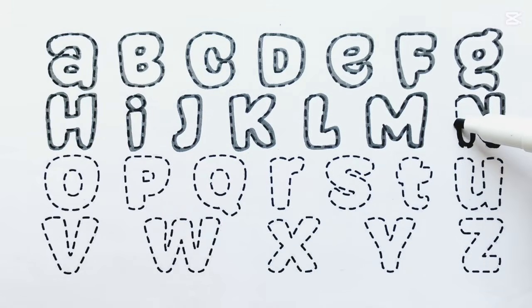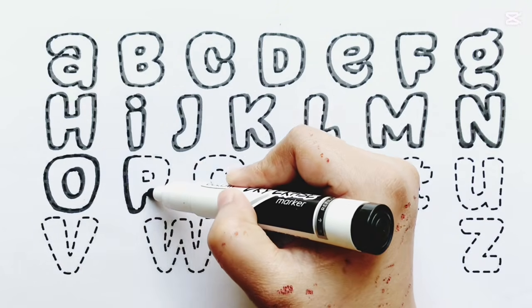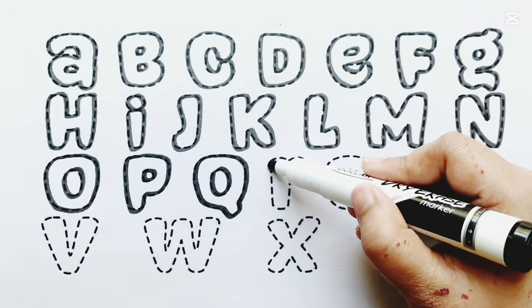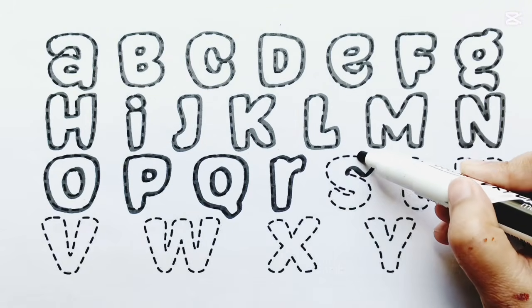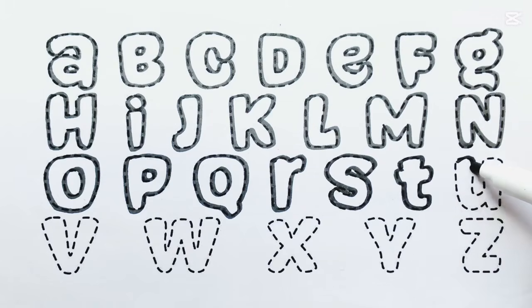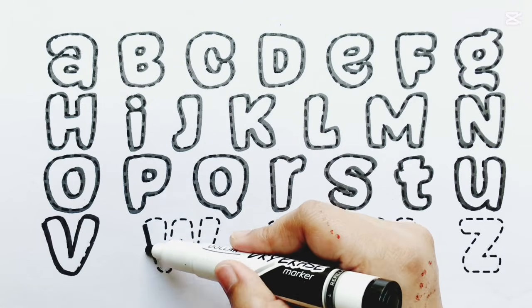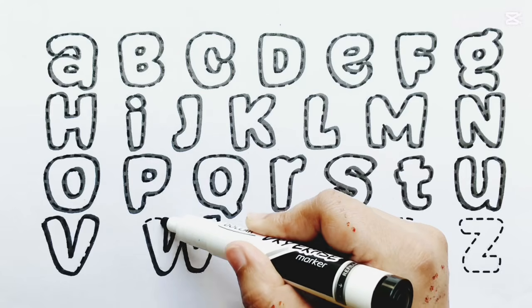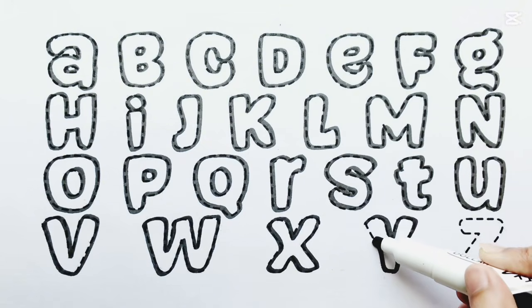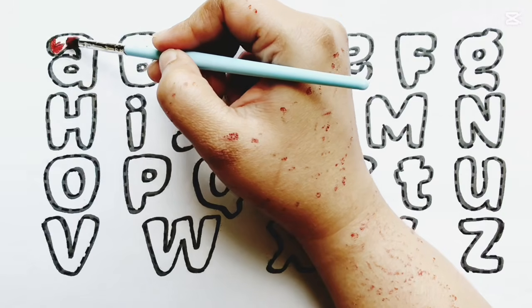N. O. P. Q. R. S. T. U. V. W. X. Y. And Z. Let's paint brown color.